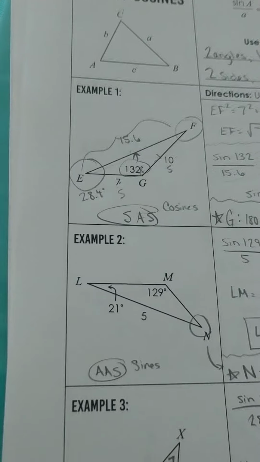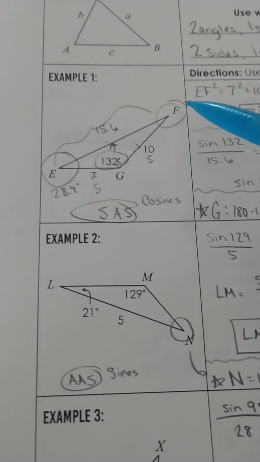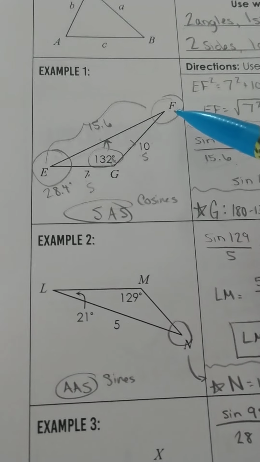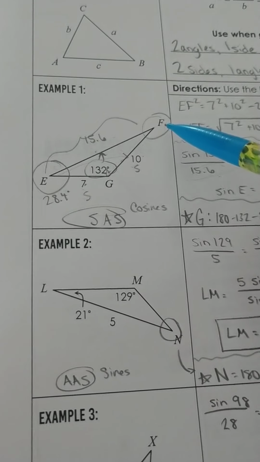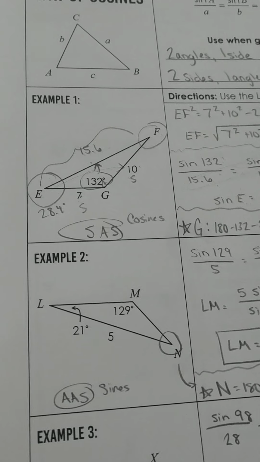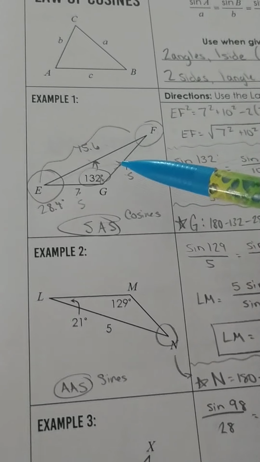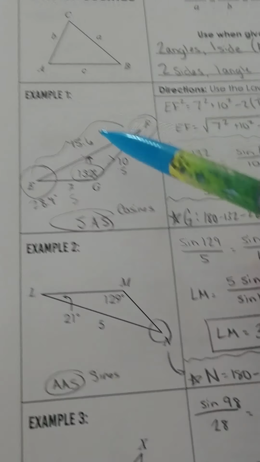So from there, you have to find angle F. Now, again, you've got options. You can do law of cosines to find angle F. You can do law of sines to find angle F. Or you can use common sense and the fact that we know a triangle has 180 degrees, which we've been studying since like chapter 1.